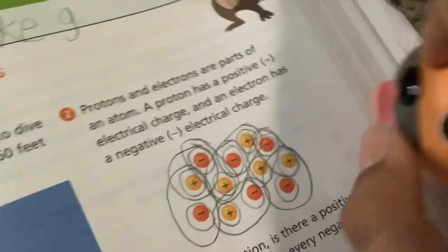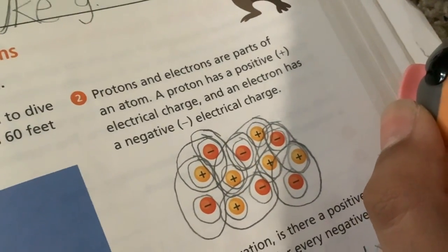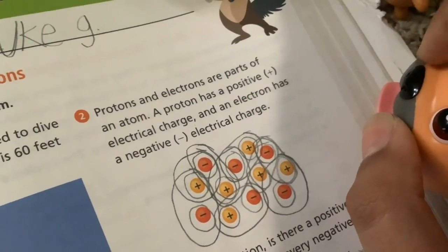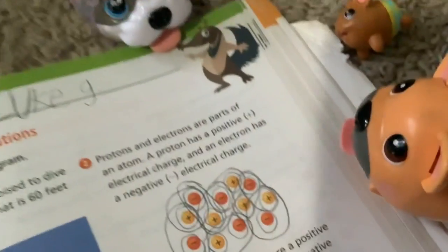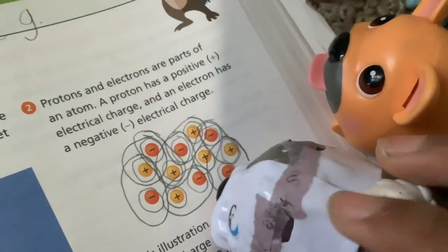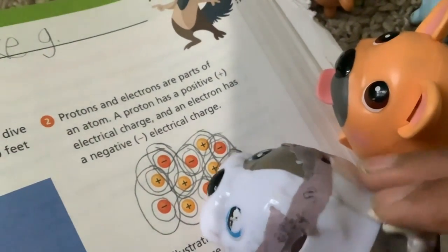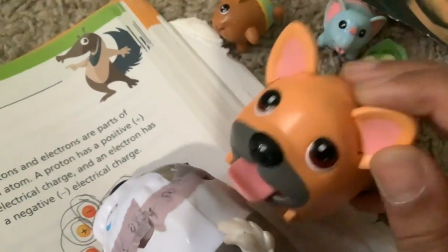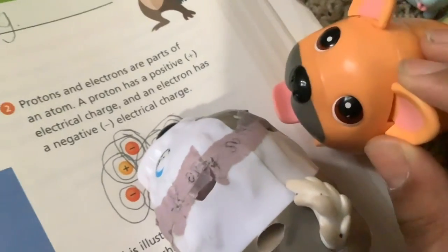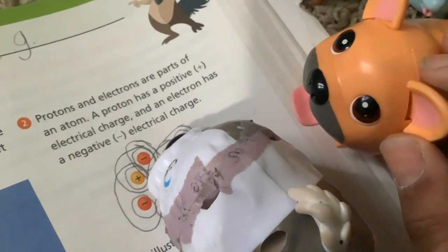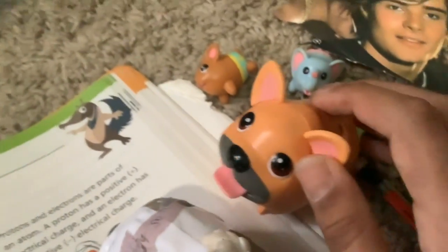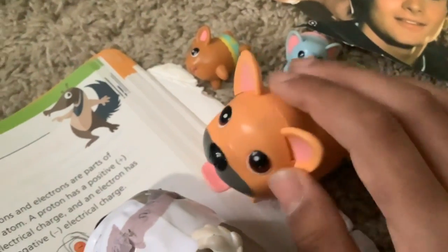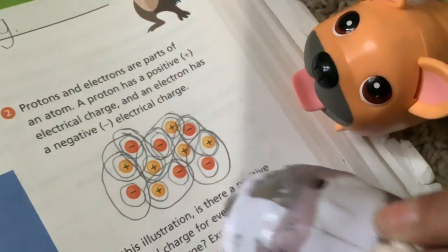Let's read the text. Protons and electrons are parts of an atom. A proton has a positive electrical charge, and an electron has a negative electrical charge. What? Wow, so I'm actually staring at protons and electrons now? Yes, but not real ones. These are model protons and electrons. Those are a lot bigger than real-life protons and electrons because they're so small that we cannot see them.